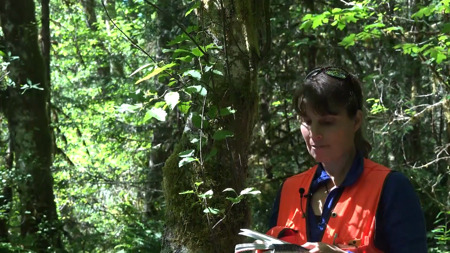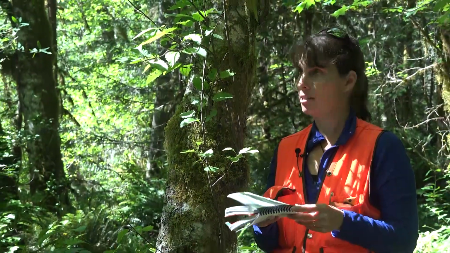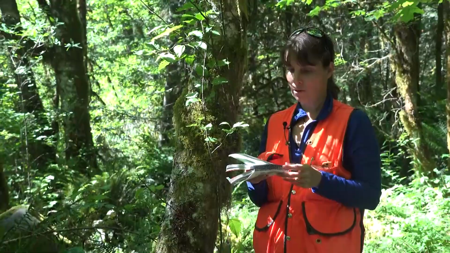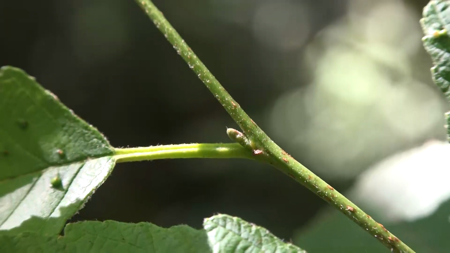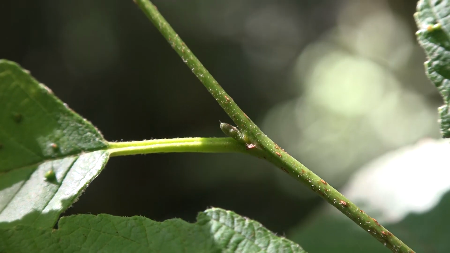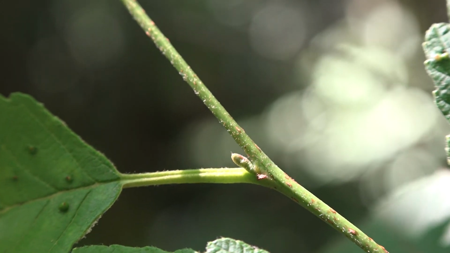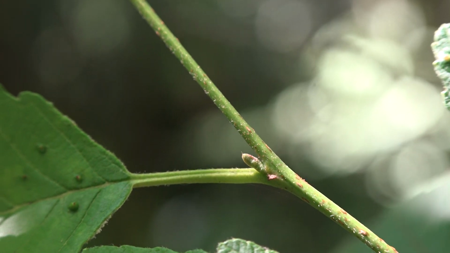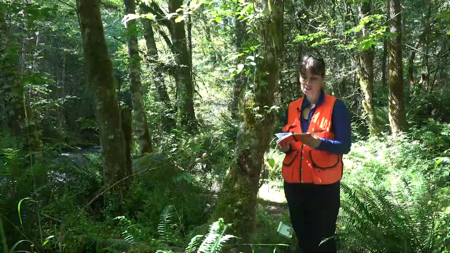So leaves have 2 to 4 distinct glands on the petiole or base of leaf, stipules common, or no glands on the petiole of the leaf. So if I look really closely at these leaves, I see that there are no glands on that petiole, and there are also no stipules at the base of that leaf. So that takes us to number 22.